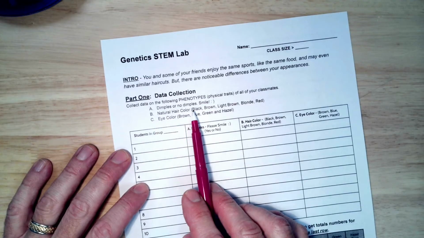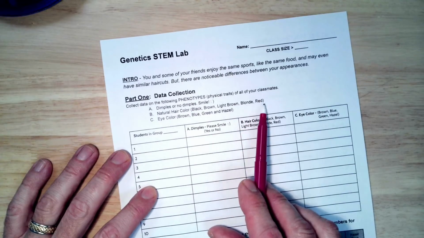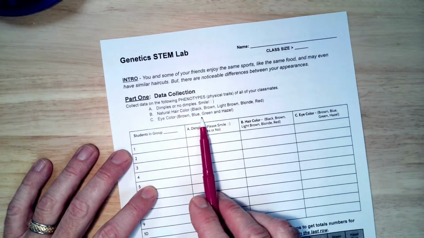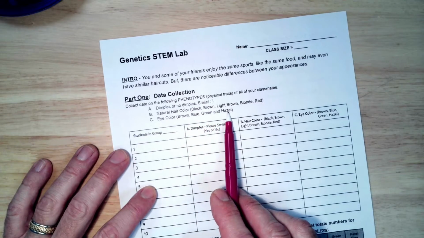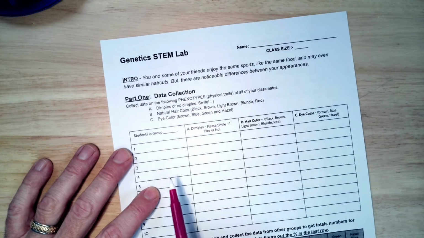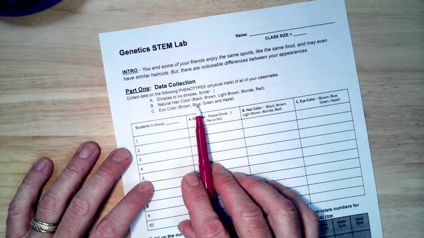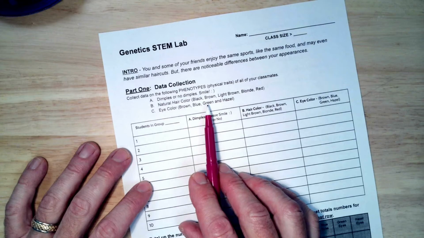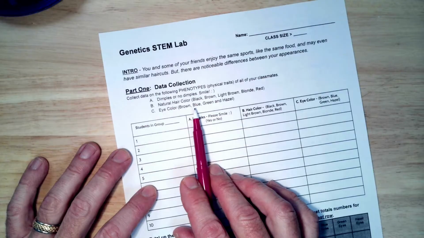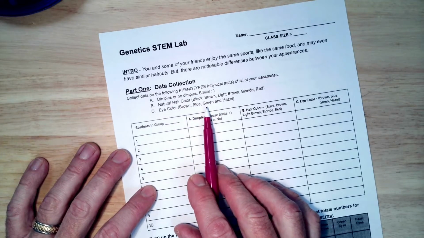B, natural hair color: black hair, brown hair, light brown, blonde, and red. And then finally, eye color: brown, blue, green, and hazel. Hazel's kind of a combination of some green and brown. Some students might even say, I have blue eyes, but sometimes they're green. For today, just go with the color you have today, or what color they normally are the most, okay? So that's your personal preference. What is your eye color?